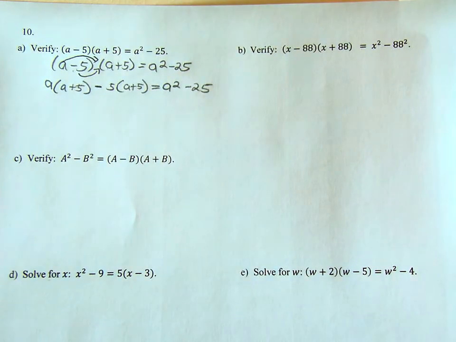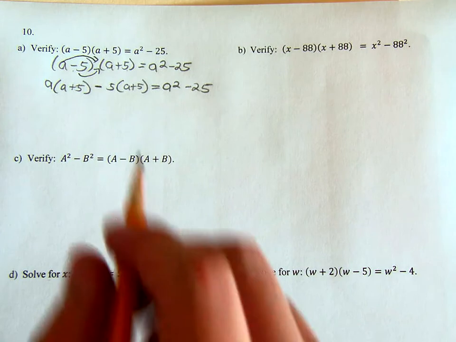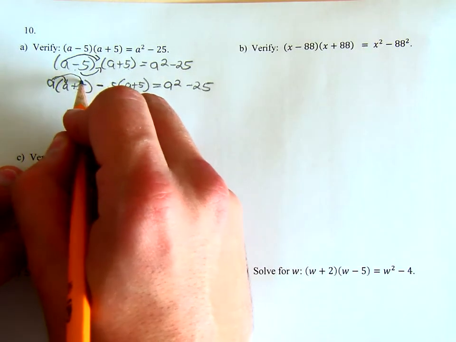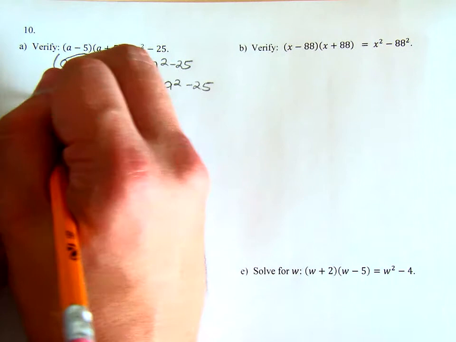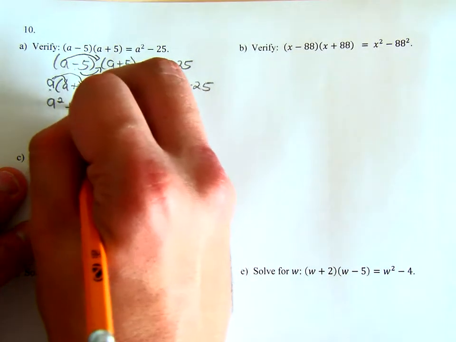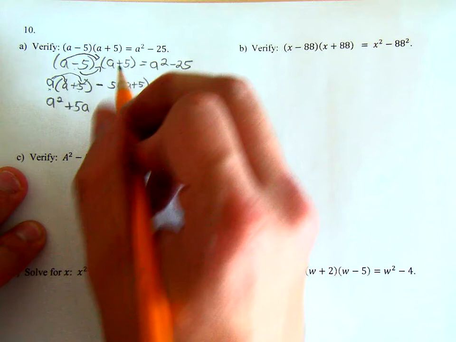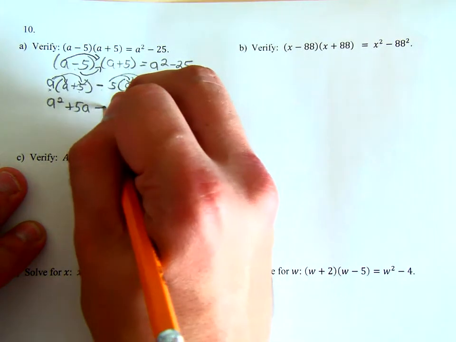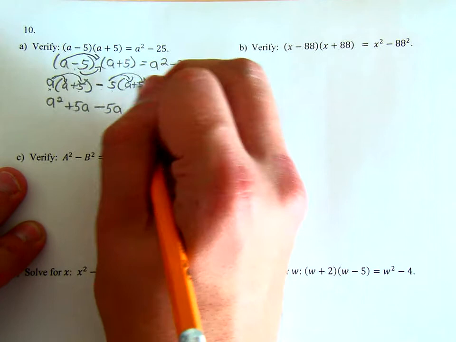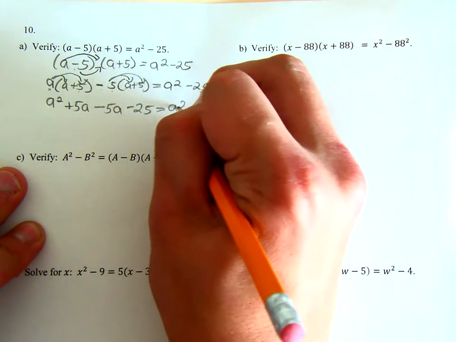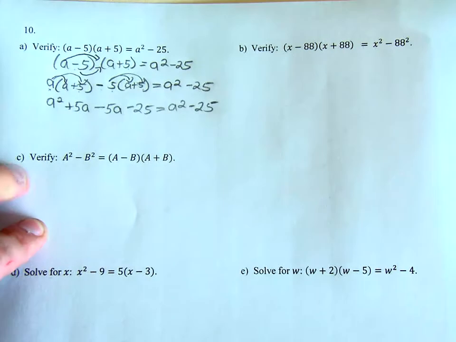So if we look at this, we're going to then have to, again, distribute this a to both terms. A times a is a squared. A times 5 is plus 5a. Now if we distribute this negative 5 to both terms, we're going to have negative 5 times a is a minus 5a. Negative 5 times 5 is a minus 25 is equal to a squared minus 25.